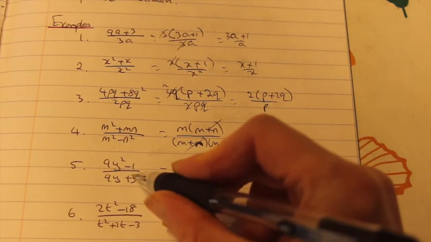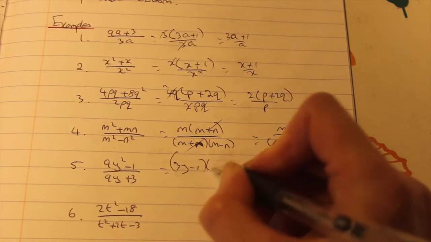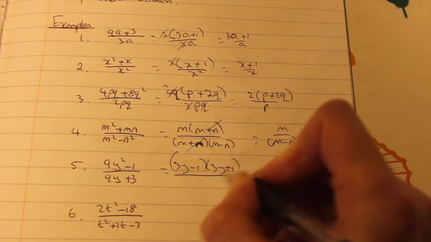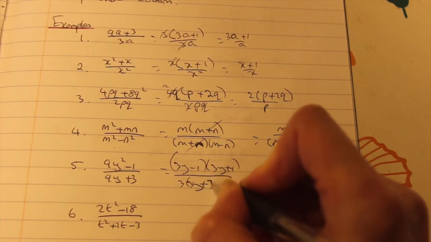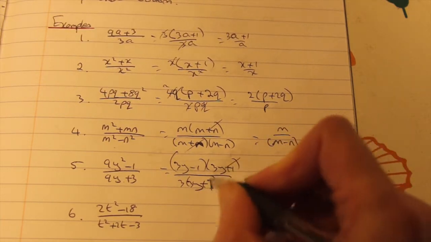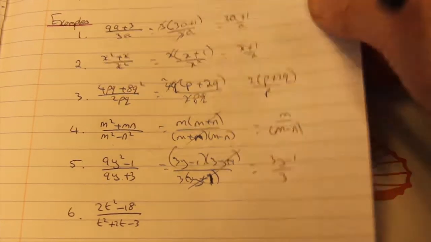Number 5, this is the difference of two squares. So it's 3y minus 1, 3y plus 1. And you can pull a 3 out of the bottom there, giving you 3y plus 1. 3y plus 1 and 3y plus 1 cancel, giving you 3y minus 1 over 3.